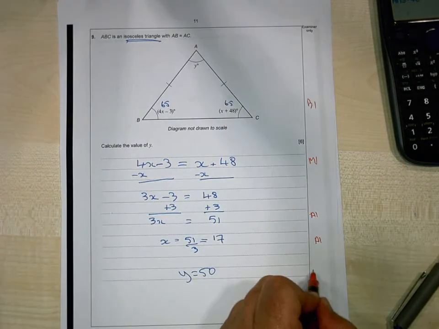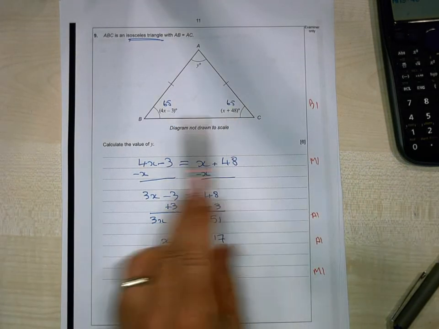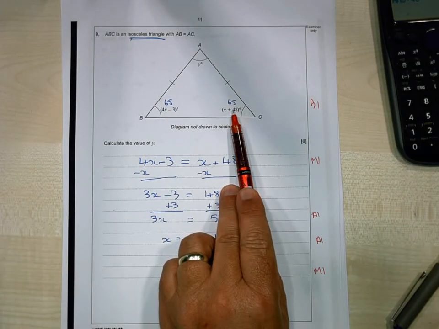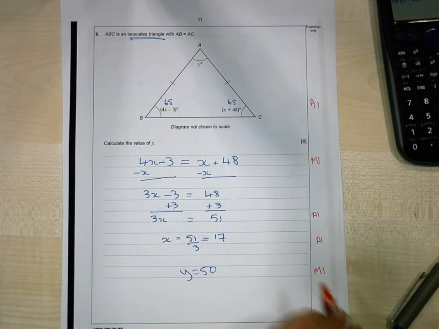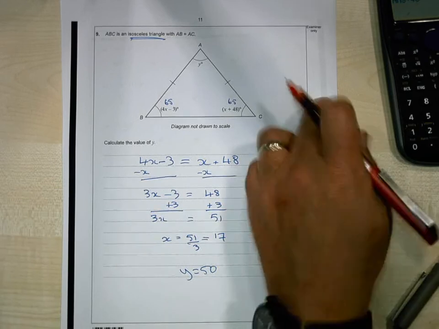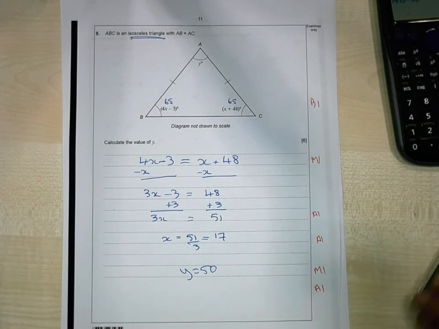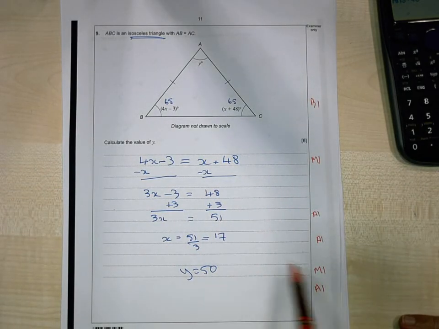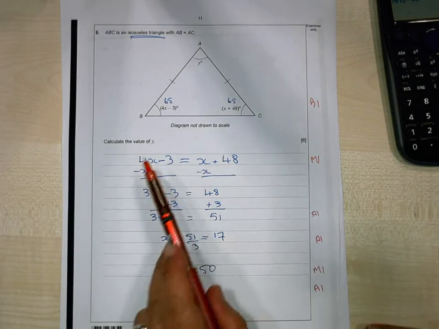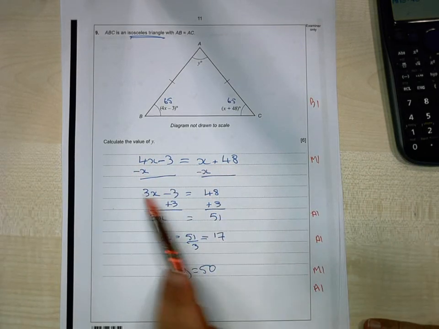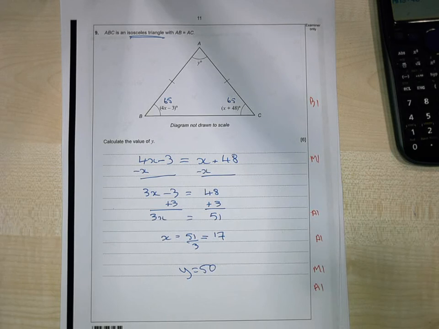And then a method mark for figuring out that those two add up to 130, so that one must be 50. 1, 2, 3, 4, 5, 6. So usually those questions carry quite a few marks, and once you build the equation, it's relatively straightforward from there. Okay, so that takes us into the CB part of the paper.